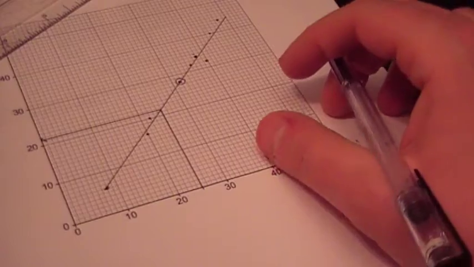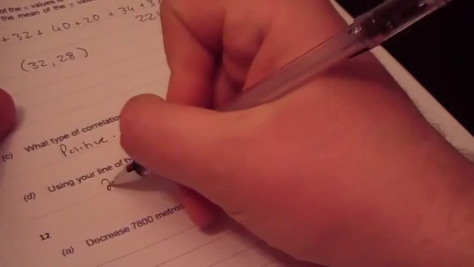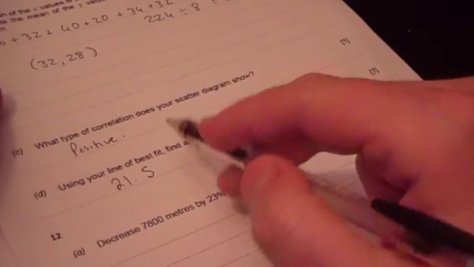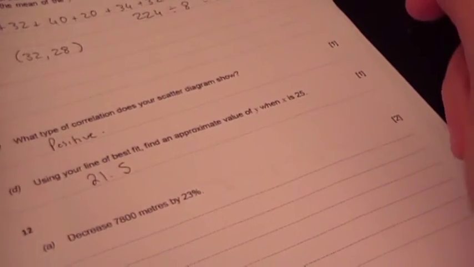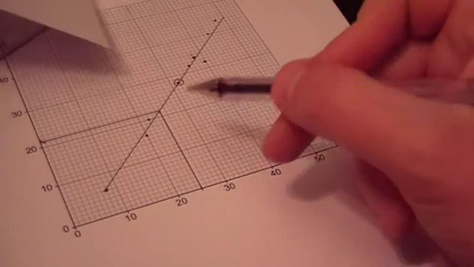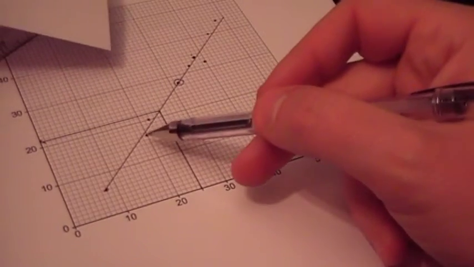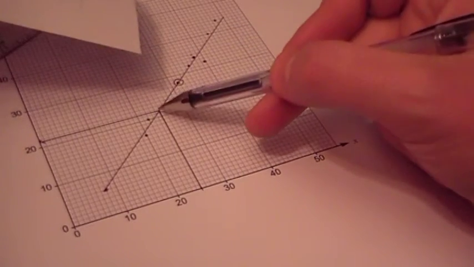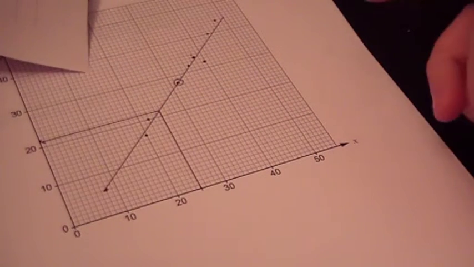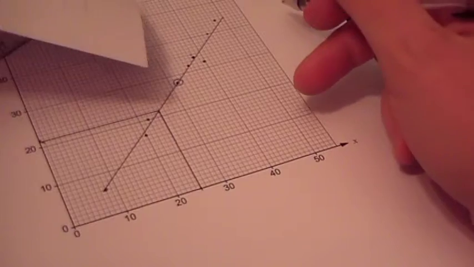That's what I'm going to put, 21.5. But you might have a little bit of a different answer to me. You might have 23 or 20, and that's fine because of course we approximated where our line of best fit was. If your line was a tiny bit steeper than mine, you're going to get a different reading off this, and that's absolutely fine. Nothing to worry about.